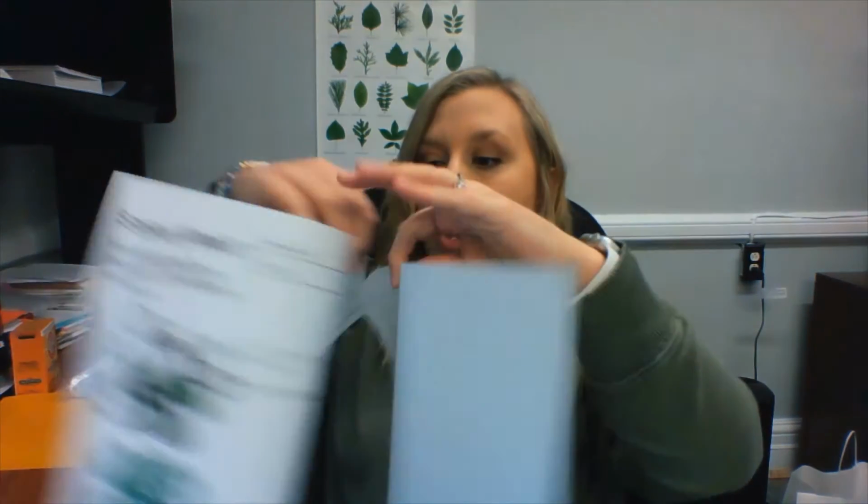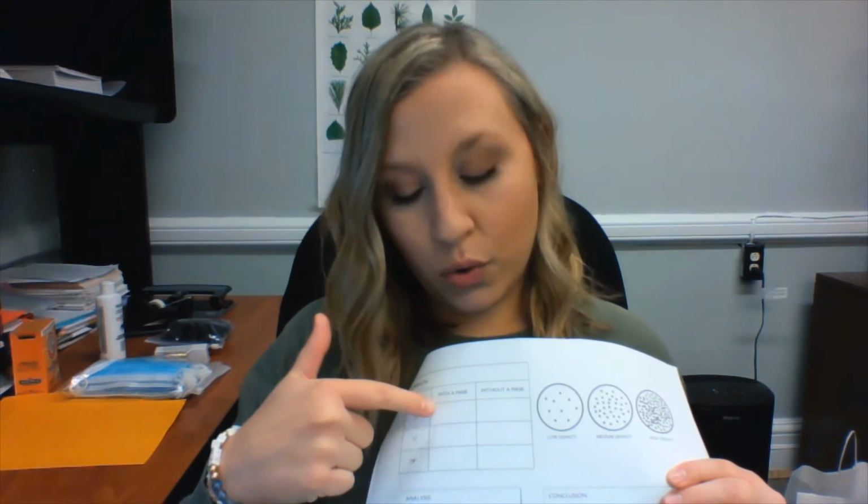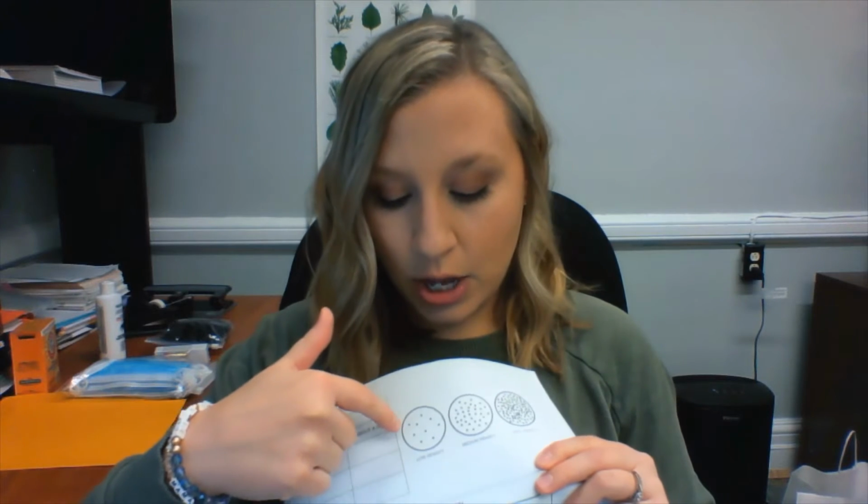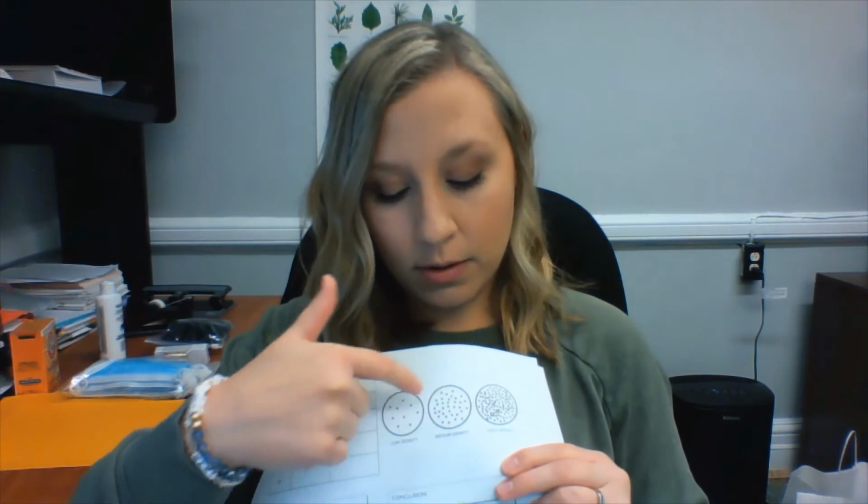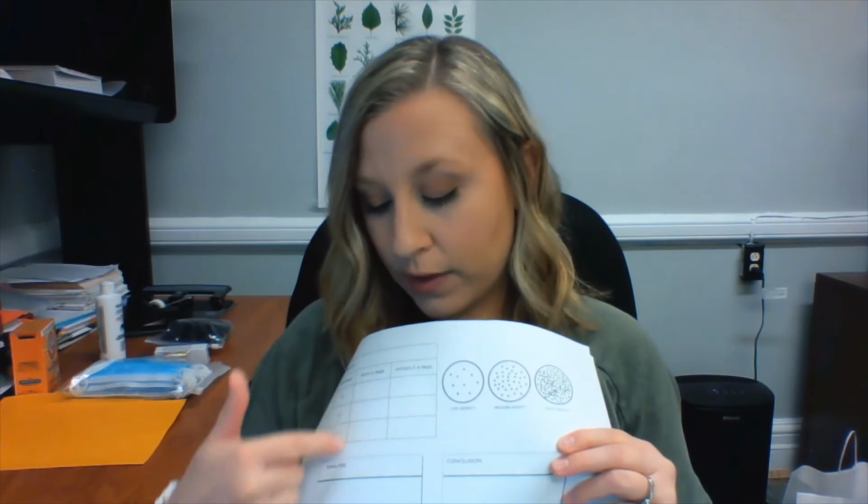Now, I want you to do the same thing again with a new mask at 12 inches and again at 24 inches, okay? You're going to record your findings. Let me put the page here. You're going to record your findings right here in this chart, okay? So once you've done 6 inches with the mask, you're going to record your findings here. So was there a low density of water droplets on the paper? Medium density? High density? So I want you to record that here.